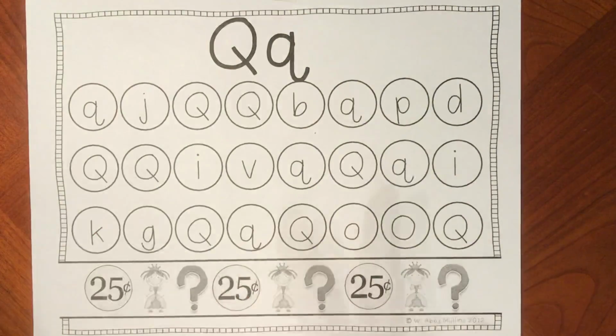It's time for a letter Q hunt. We're trying to find all of the letter Q's. I don't have a color that starts with Q. You can use any color you'd like.